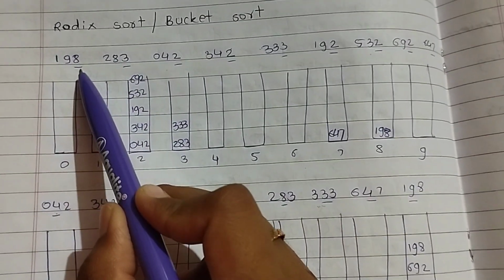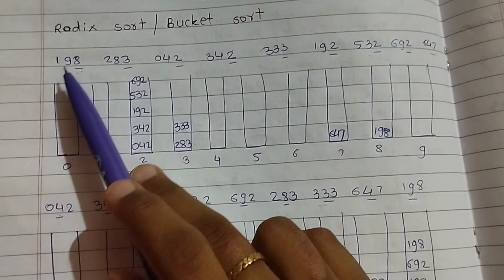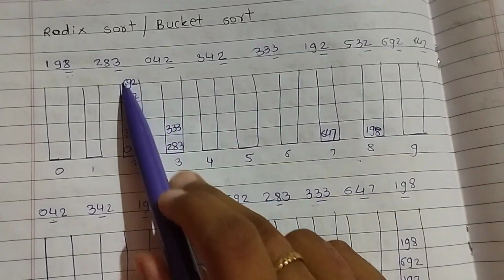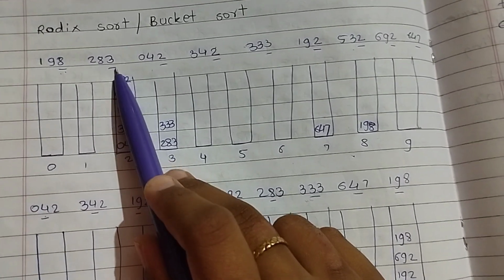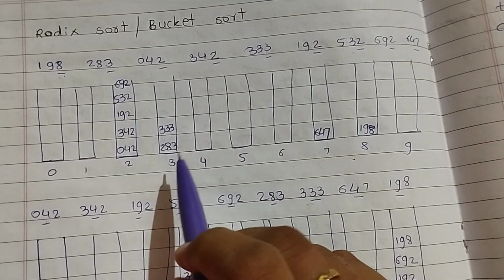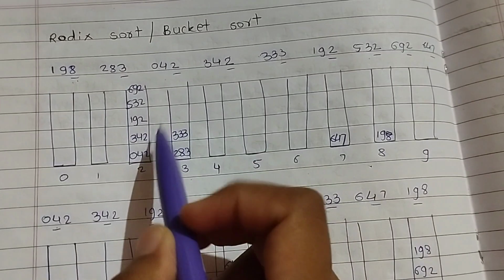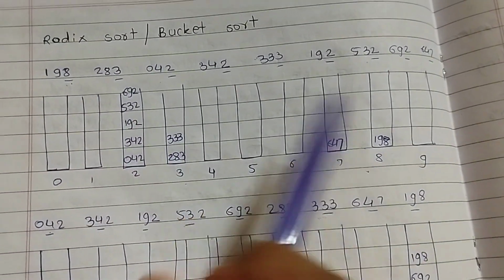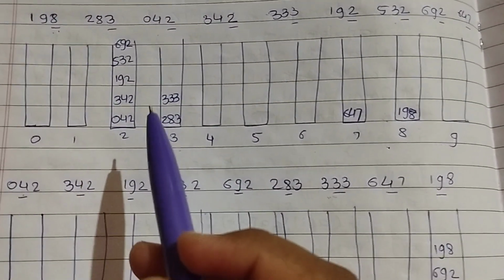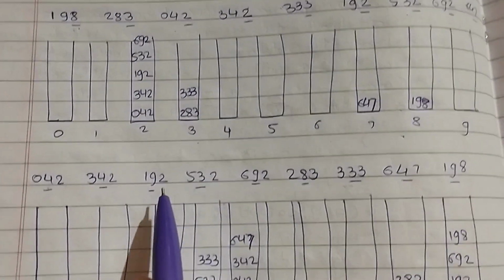So if the unit place is 8, then we put this value in the 8 bucket, 8 number bucket. If the unit place is 3, then this value we put in the 3rd bucket. So in this way we put all these values in the bucket. So 8 goes in the 8 number bucket, 3 goes in the 3rd number bucket. This is like a queue. Once we complete the unit place, then we move to the tens place.